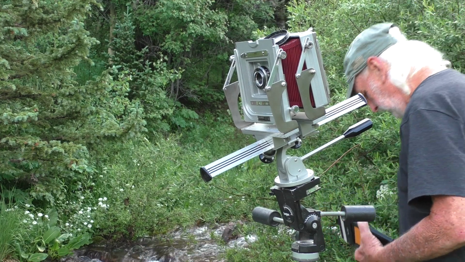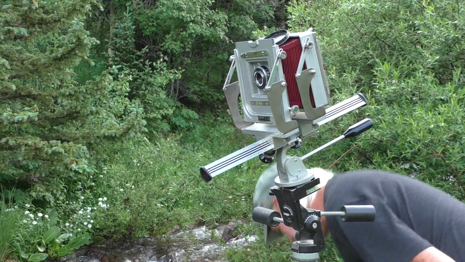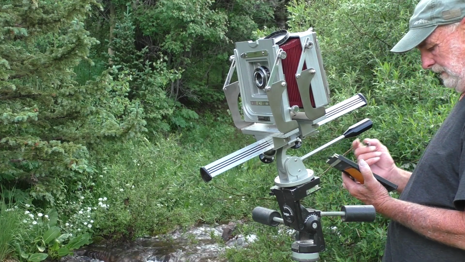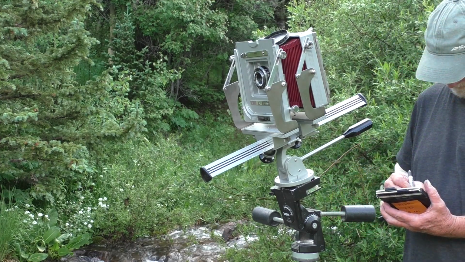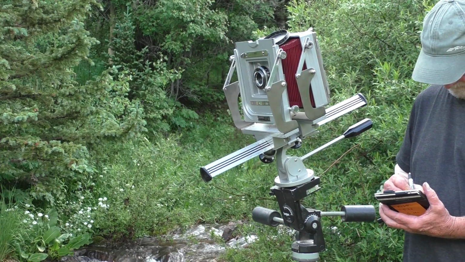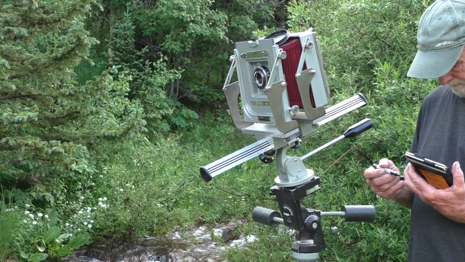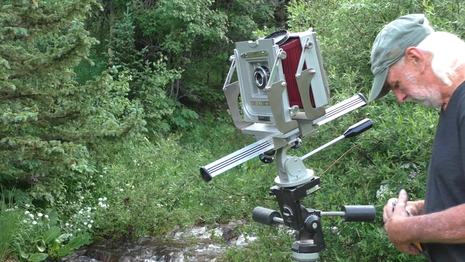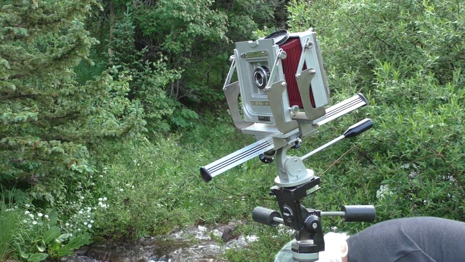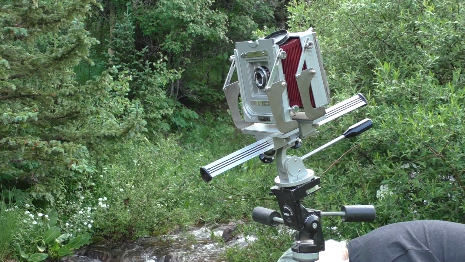While you watch me mark my film holders and change my lens from a 90mm to my 135mm lens, let's talk about how exposure, depth of field, and composition all relate to each other on this shot.